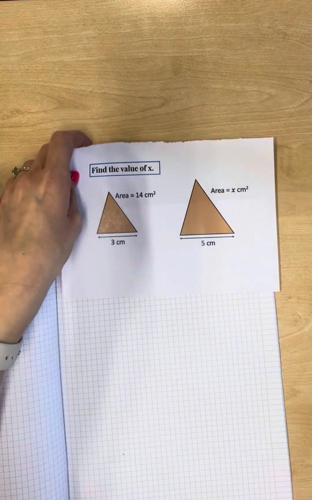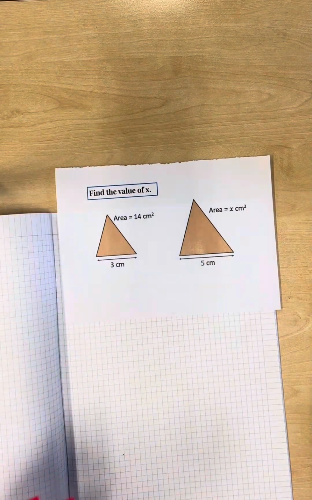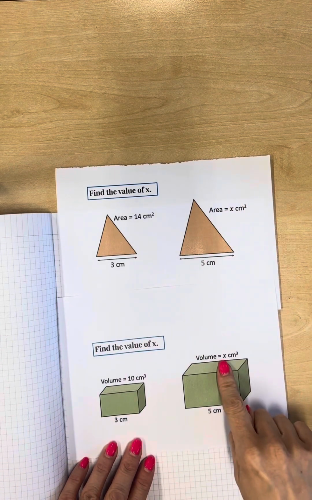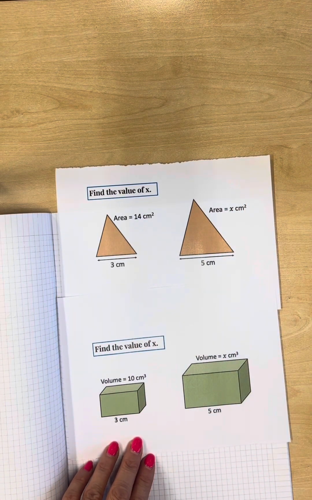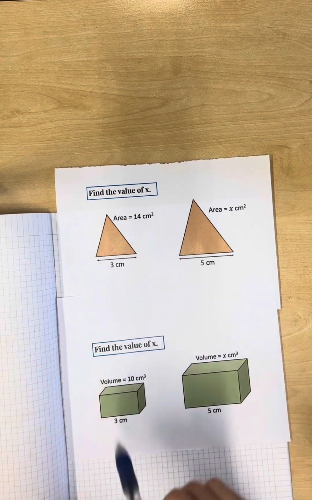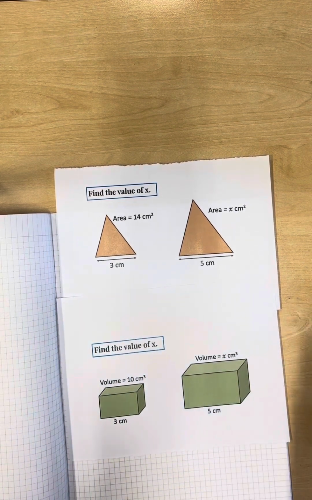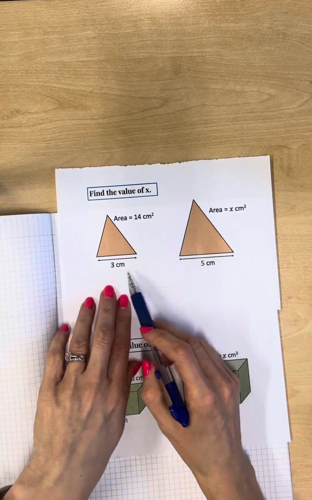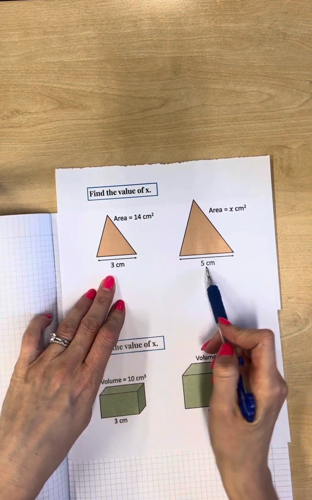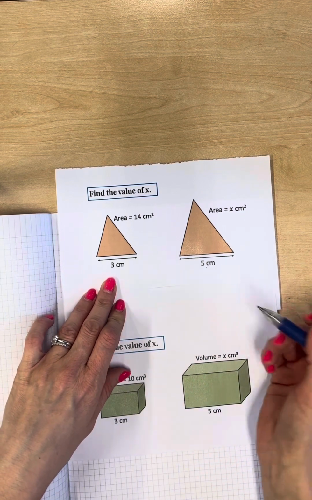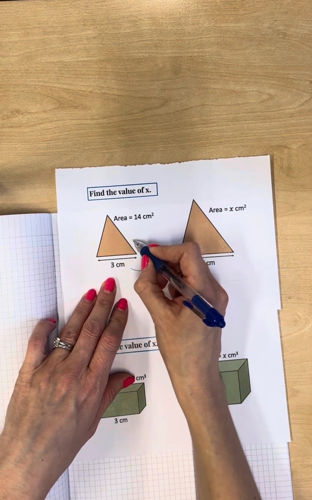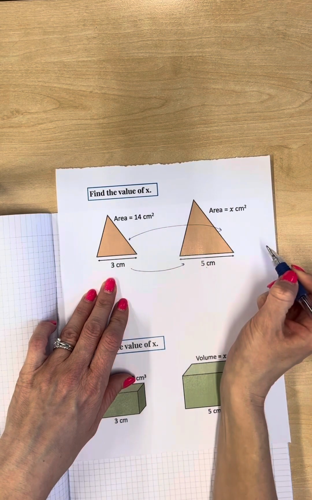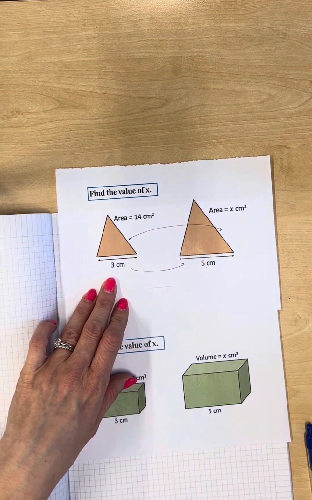Just a little bit of information when we're talking about questions where we're moving between length scale, area scale, and volume scale. We are always going to use a single number, a multiplier, that gets us from one shape to the other. So for example here, this one is 3 and this one is 5. So we can create a scale factor that we multiply all of the corresponding sides, that means the pairs of sides, always by the same number.